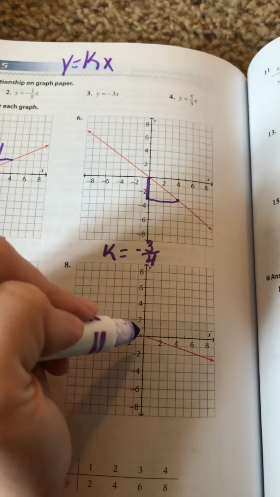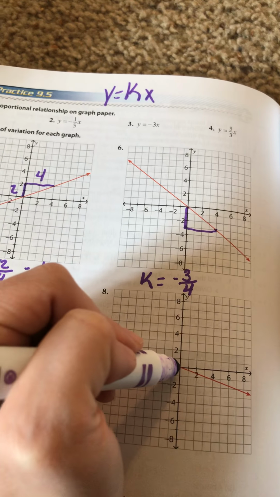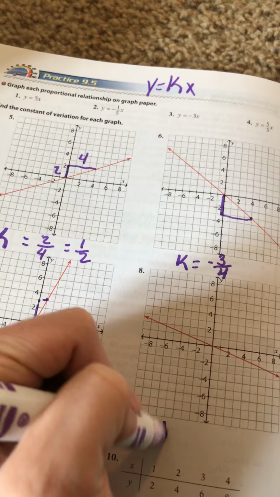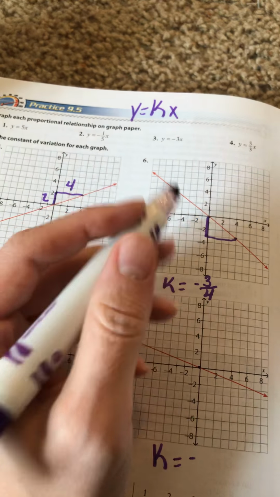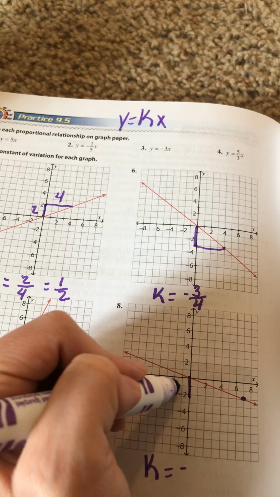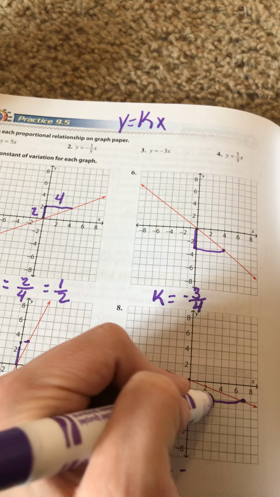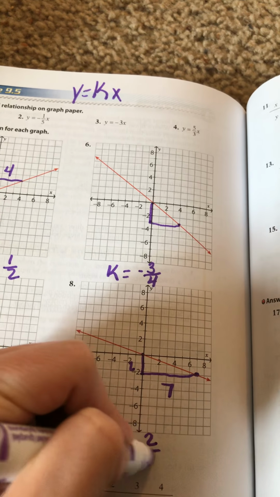And then over here, we have a negative slope. So I'm going to put k equals negative to start it off. And let's see, where's my next spot? Oh, there it is. So it goes down 2 over 7. So it's negative 2 over 7. Just like that.